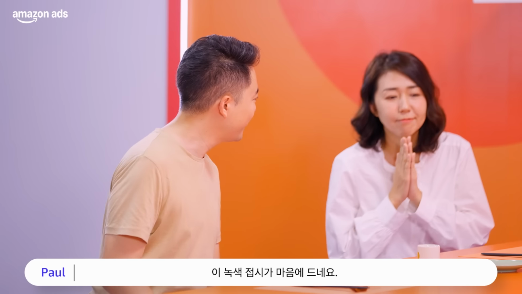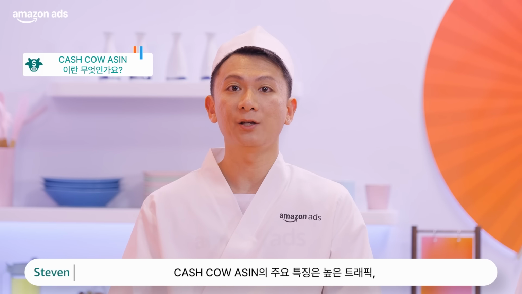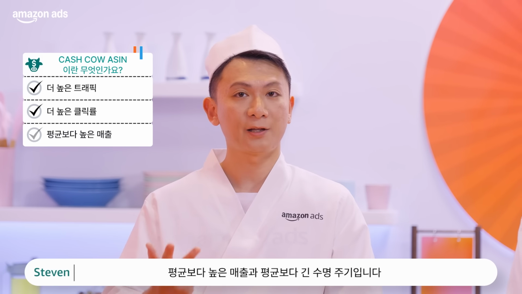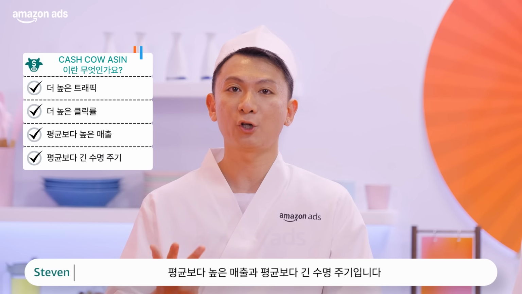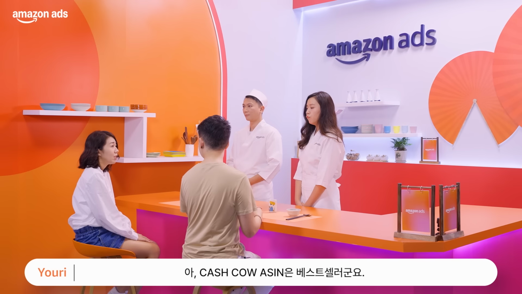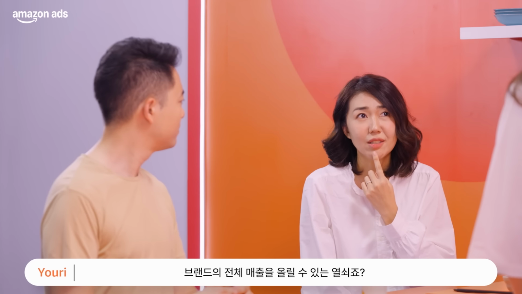Ooh, I like this green plate. But what's a cash cow ASIN exactly? The key characteristic of cash cow ASIN is high traffic, high click-through conversion, higher than average sales, and higher than average life cycle. Oh, so Cash Cow ASIN is a bestseller. The key to drive a whole store sales, is it?